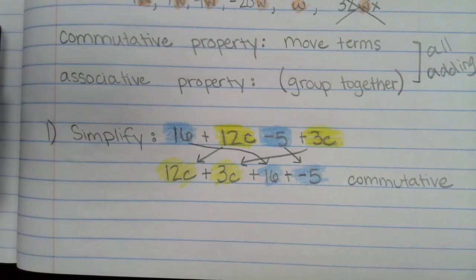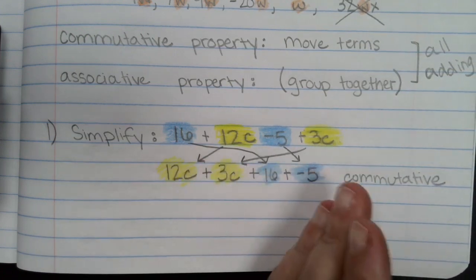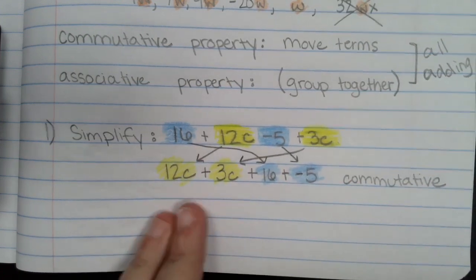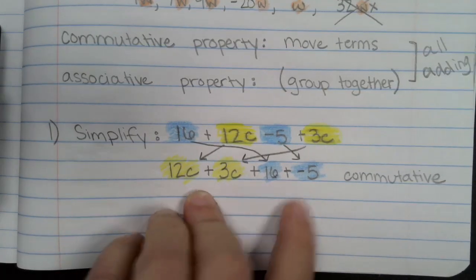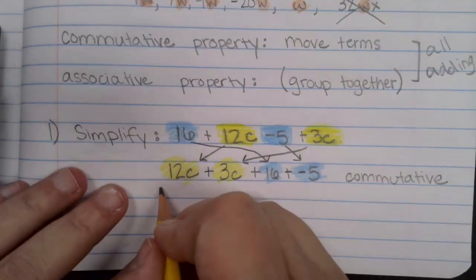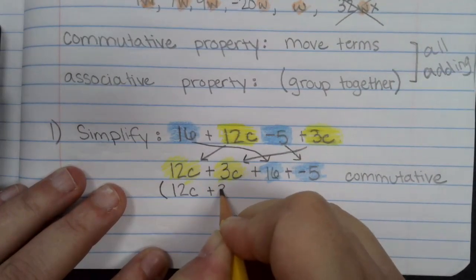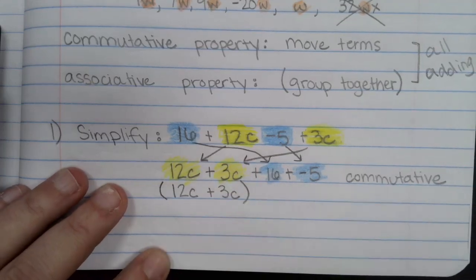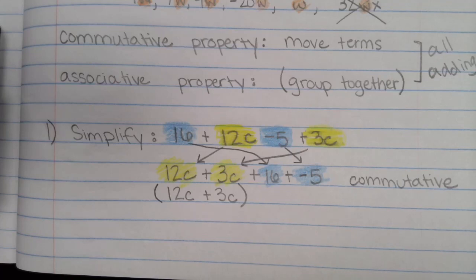Now here's the thing about PEMDAS. When we add, this is all adding. When I add, I have to go left to right, which is great. It starts off well. I can do 12C plus 3C, I can add those together. But can I add those C's with a 16? No. So I want to group my like terms together. This part is usually not a part we write, or we don't take time to write it as a different part. So I'm going to write that 12C and 3C and put those parentheses around it. We're just going to do it for this first day, just to show what we're doing in our heads. Those 12C and that 3C belong together.